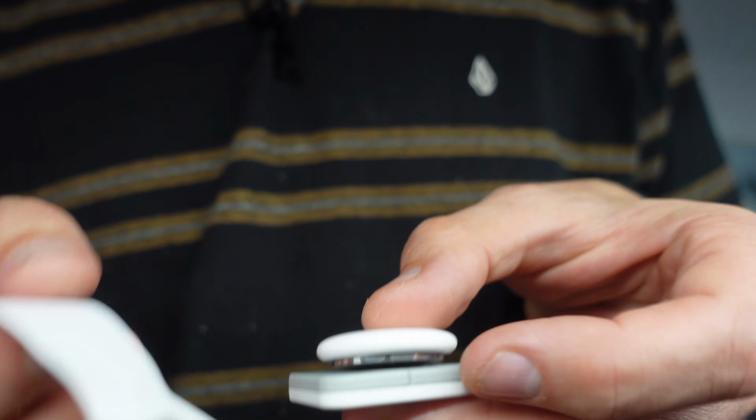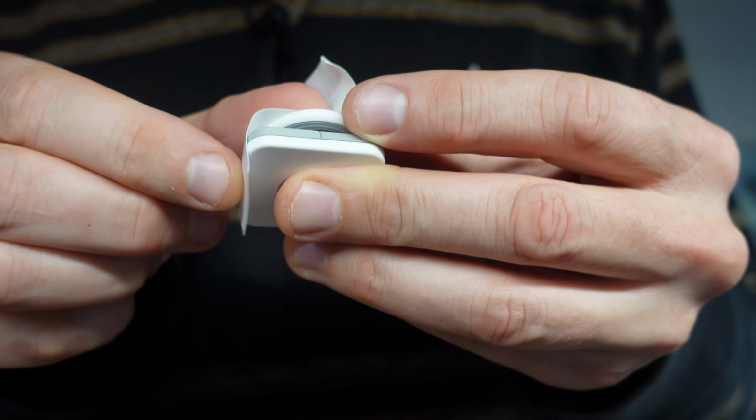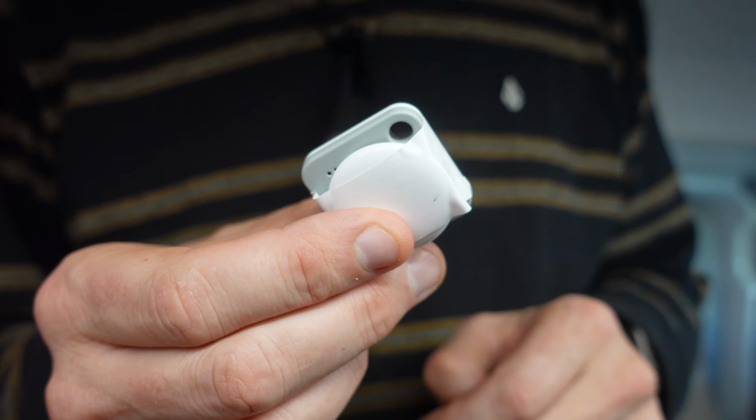Okay, I think I've found the ultimate solution. Oh, and bonus, there's a hole there to connect your keys.